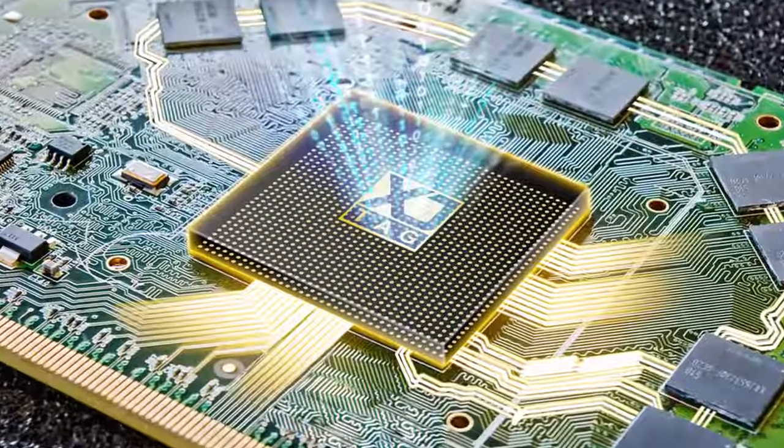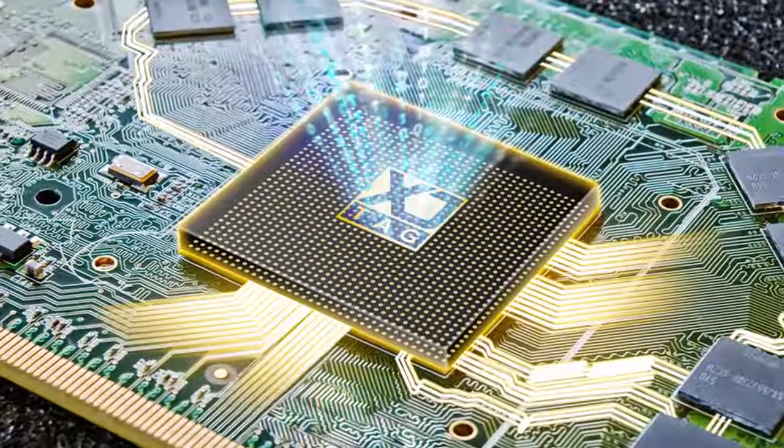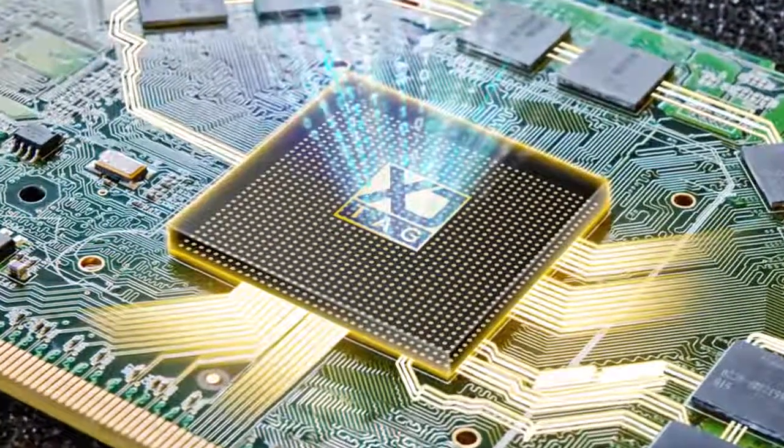XJTAG can save you time and money when developing hardware, debugging prototypes, and later in production.